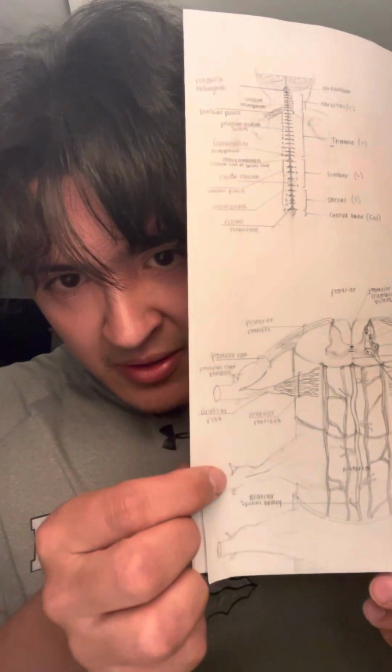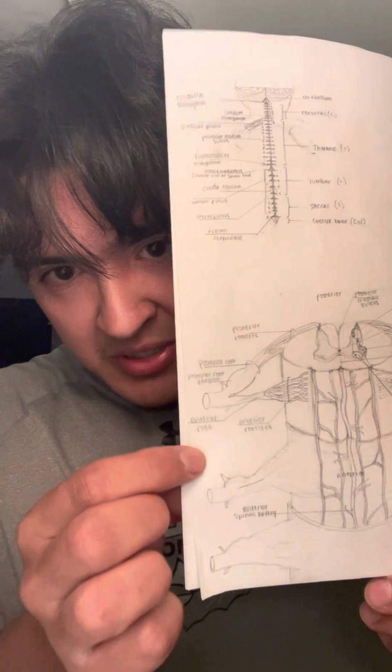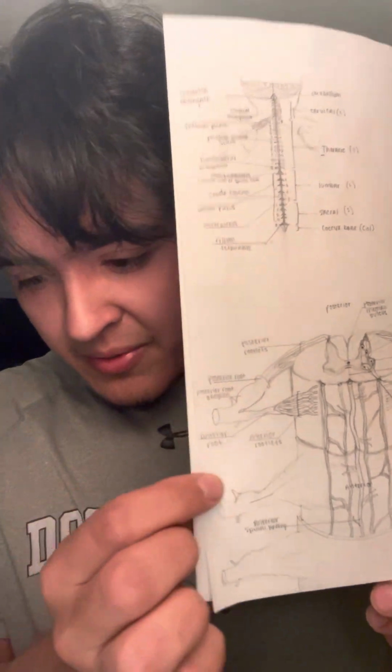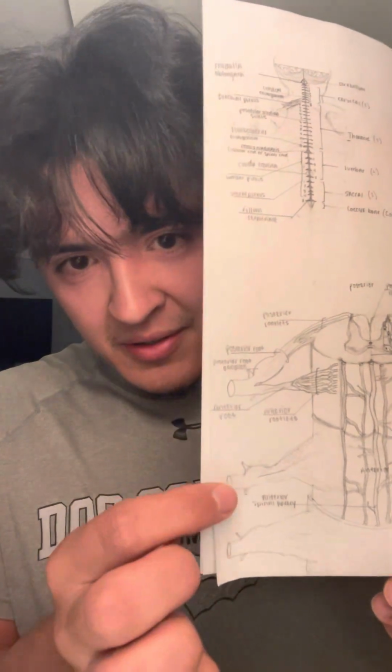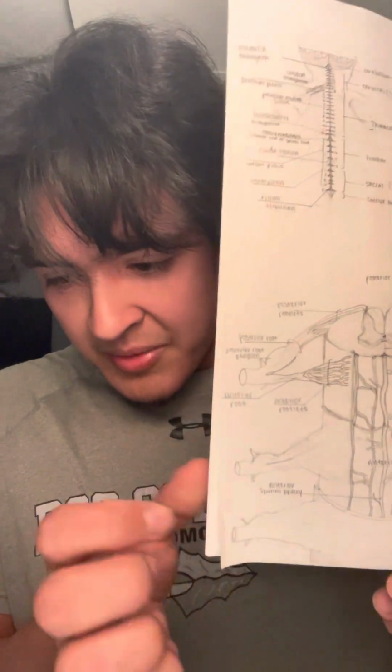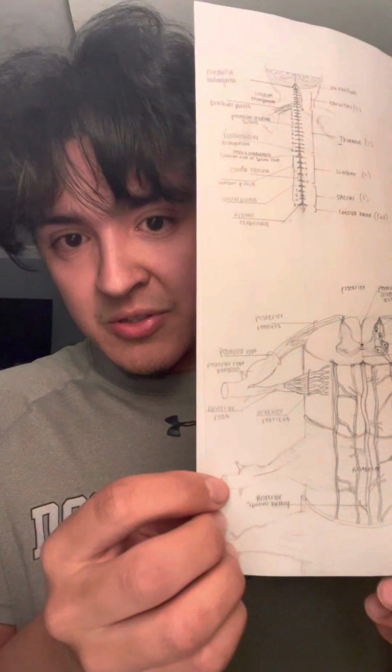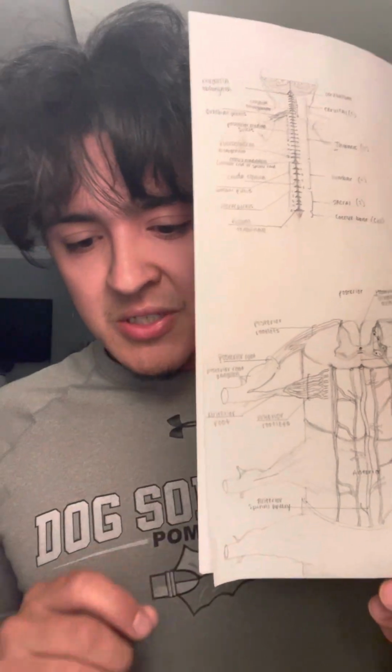Each spinal nerve exits and almost immediately splits off into two branches. After here, it splits off into the posterior ramus, which innervates the deep muscles of the back, and the anterior ramus, which actually splits off into many other small branches, which innervate things such as the skin, skeletal muscles of the anterior and lateral trunk, as well as the upper and lower limbs.